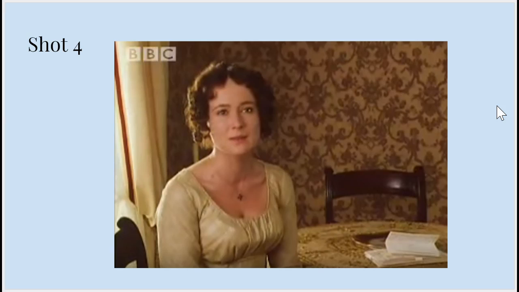Again, we've got the light coming in from the window, which gives this halo effect on Elizabeth. It gives us the feeling that Elizabeth is this really great person and Mr. Darcy is not so nice, which is the feeling you get throughout the movie till the end. We've got a medium to medium close-up shot here.